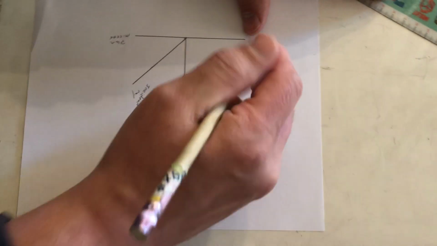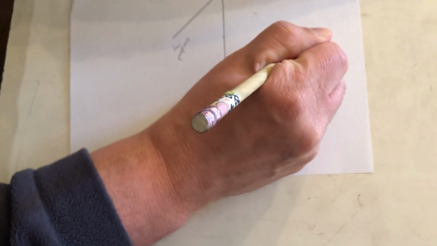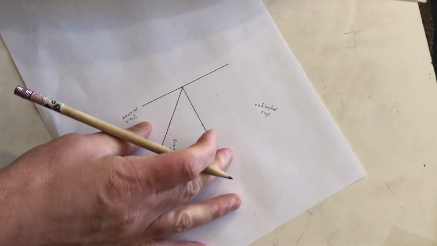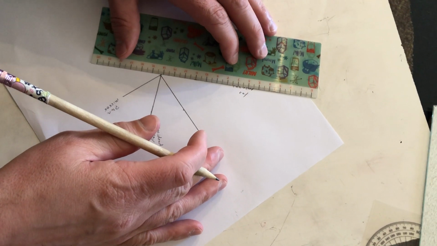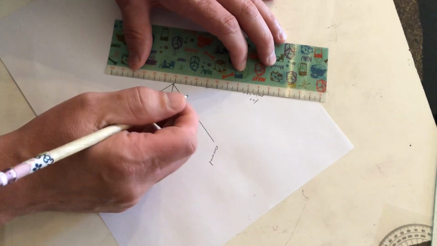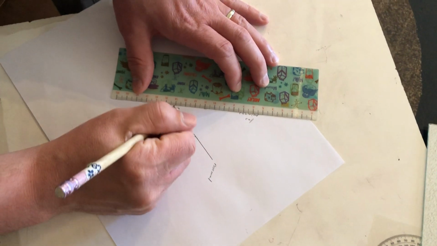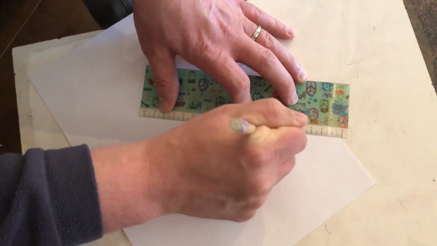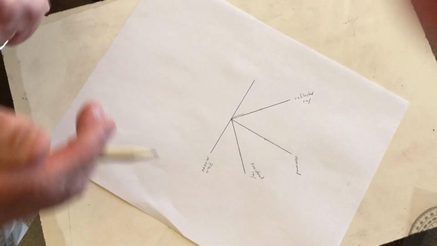And this was the reflected ray. And this is the reflected ray. Oops. So we draw the lines and they're labeled.